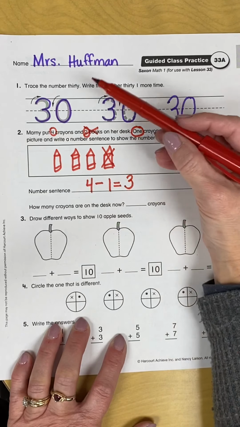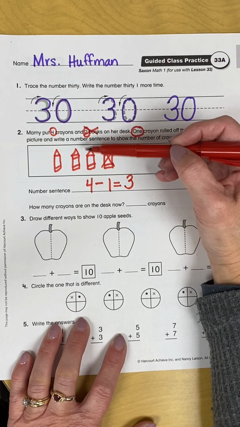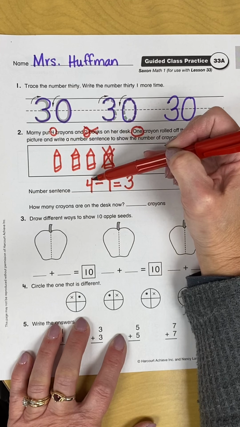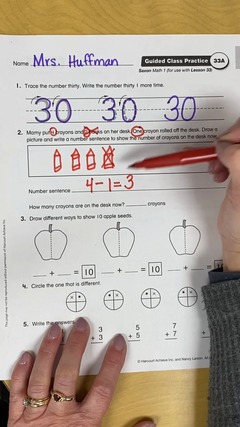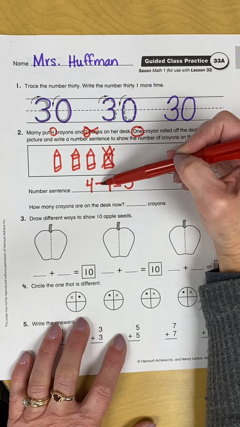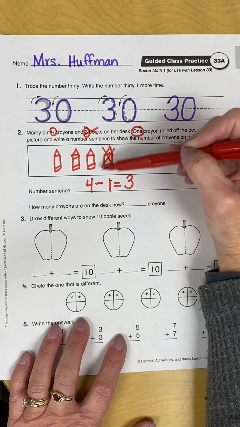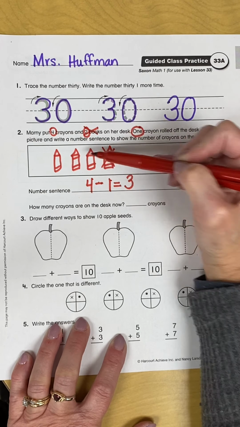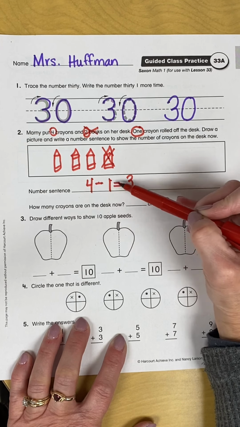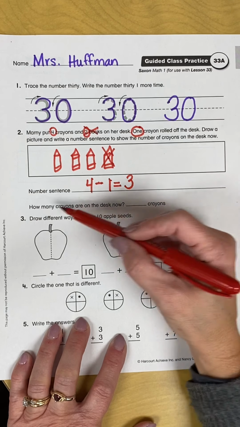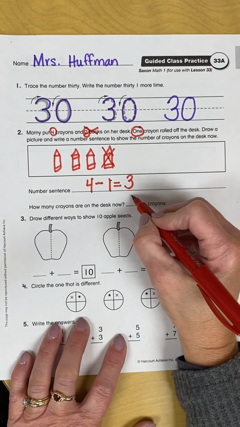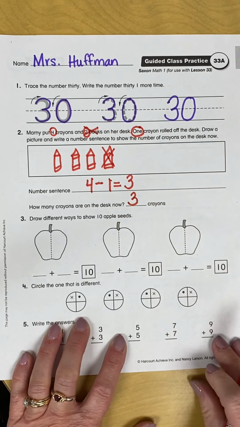Let's check and see if we have the same numbers as were in the story. Here's a 4, here's a 4, here's a 1, here's a 1. I know I need to put the subtraction sign because I X'd 1 out, and that means I have 3 left. My number sentence has 3 numbers and 2 signs, and it says, how many crayons are on the desk now? My answer is 3.